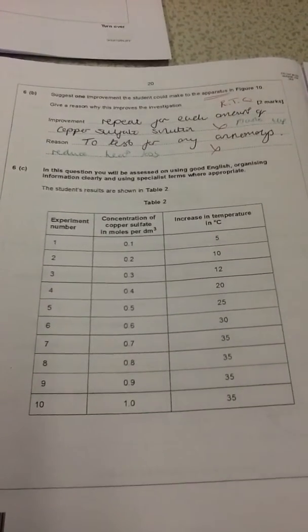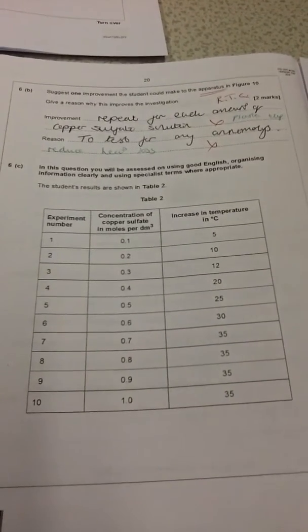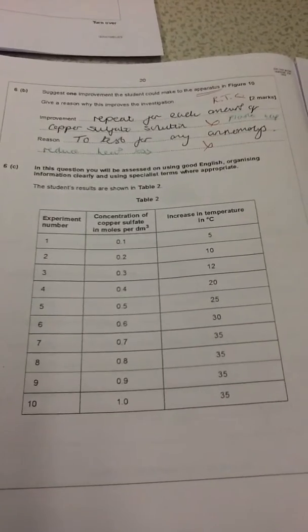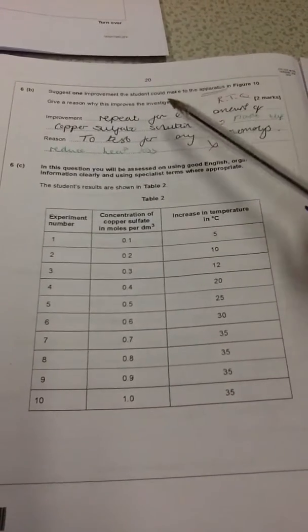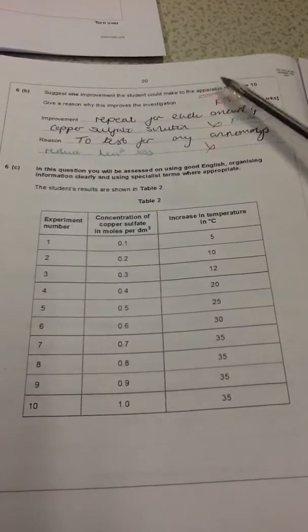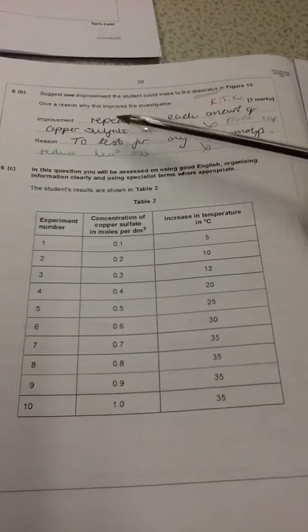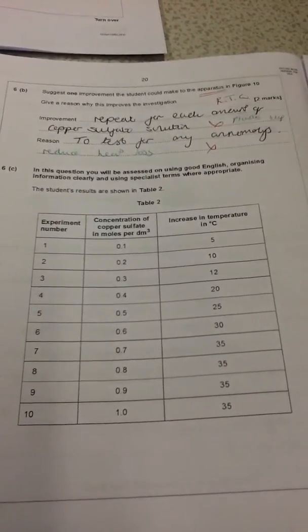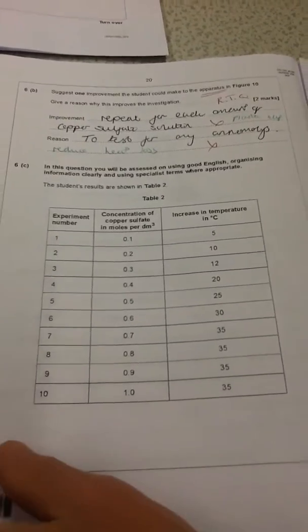So have a look at this question here, pause the video, see if you can work out why they have not read the question. Why have I written that? Right, hopefully you've worked it out, but the question says, suggest one improvement the student could make to the apparatus. So even without looking at the figure, you can see that this person has said, repeat each reading. That's got nothing to do with the apparatus, that's about the method, so how could they improve the method?